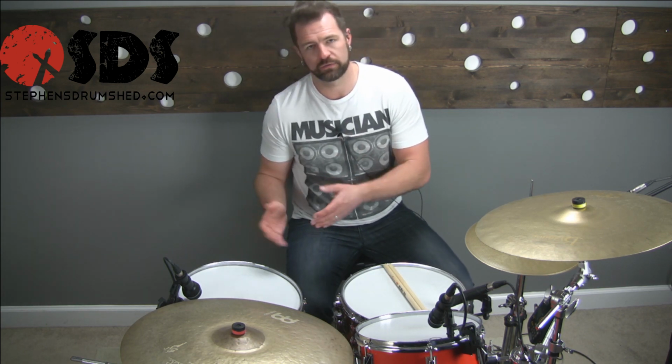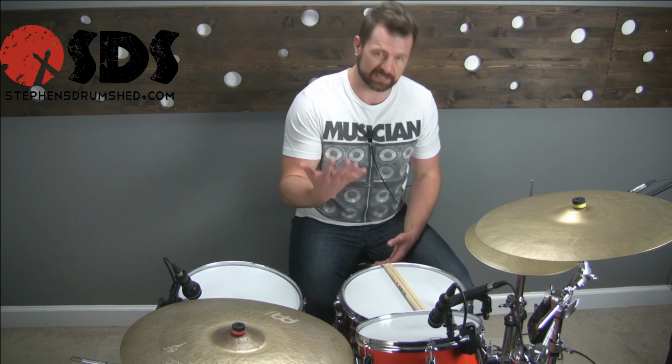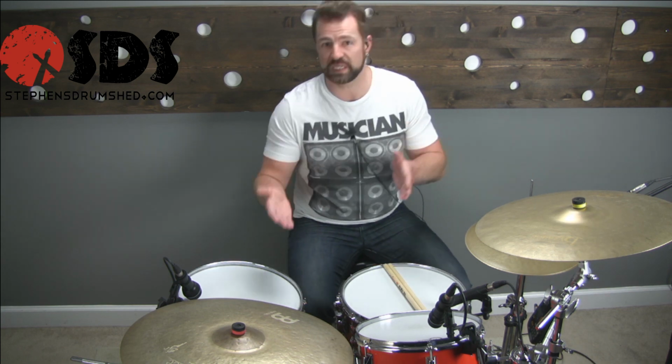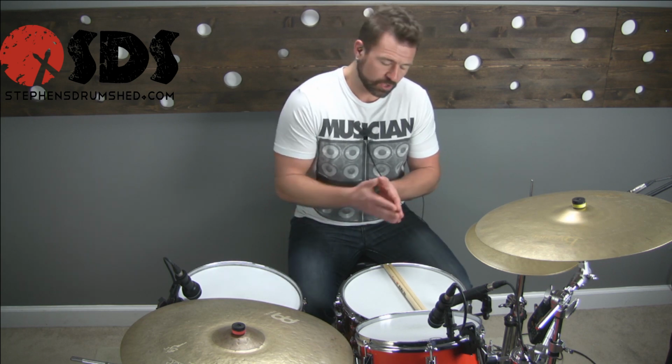The next part is applying it to a subdivision. The subdivision we're going to be applying it to is sextuplets. Our sticking's a 5-note sticking. The sextuplet has 6 to each beat. So that's not going to lay evenly over a bar of 4/4. So coming in and out of it, you'll have to be a little bit creative.